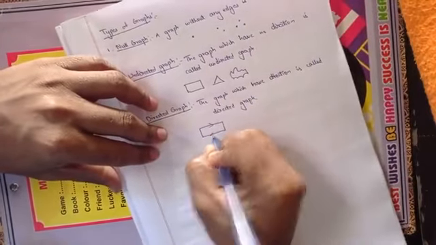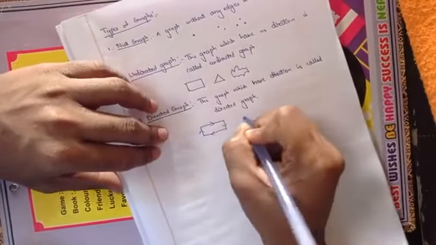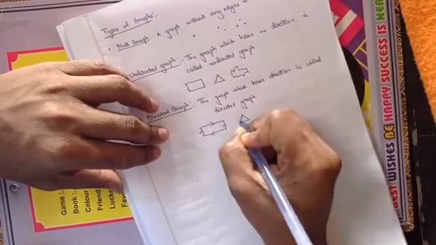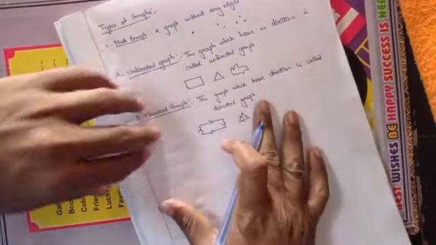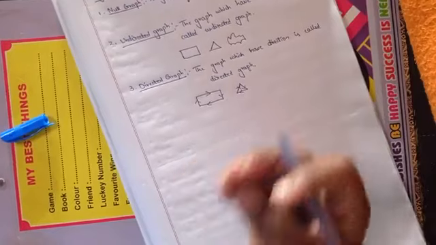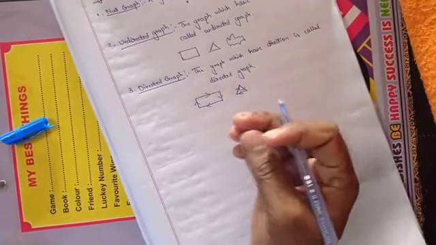So this is one directed graph, and this is another directed graph. If we have directions, it is known as a directed graph.